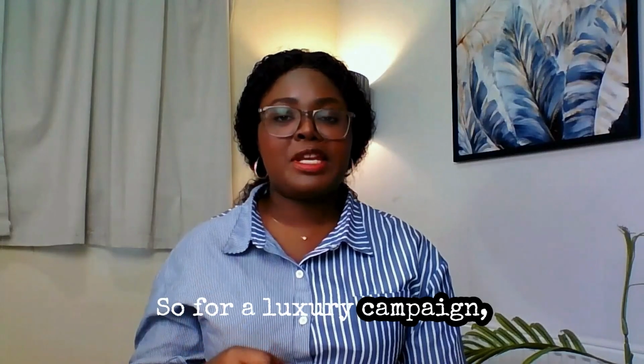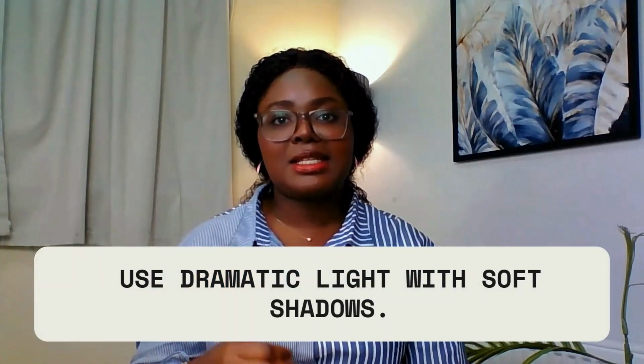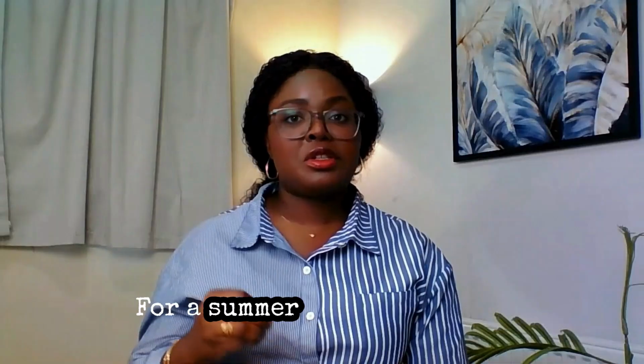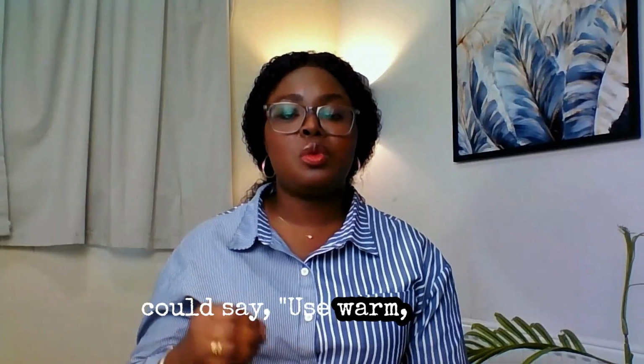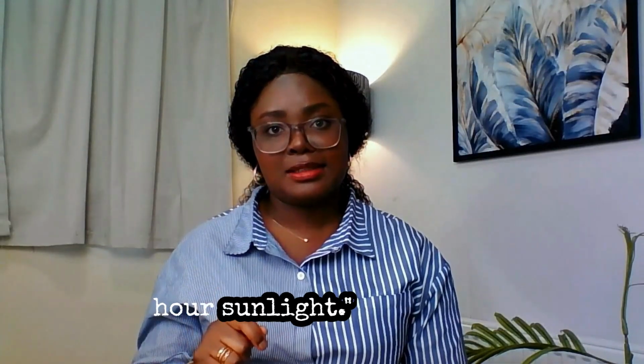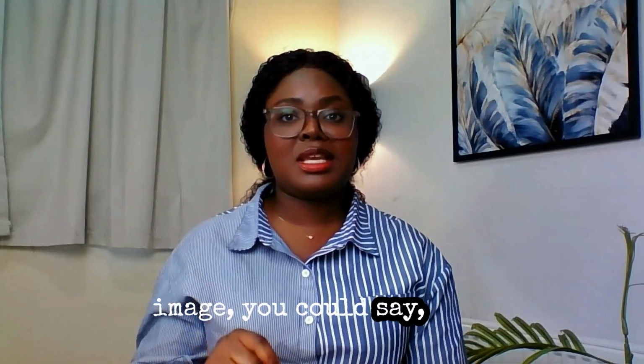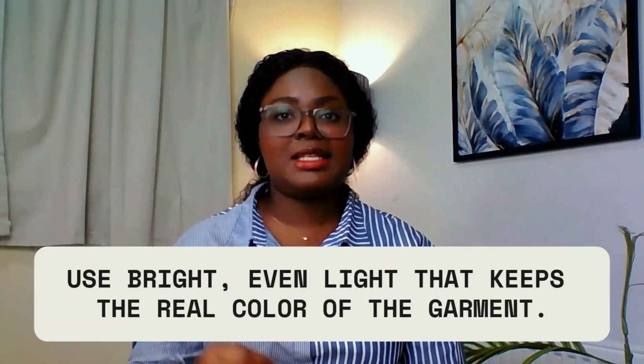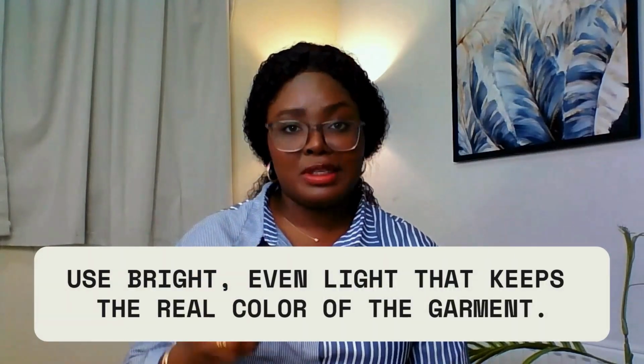Lighting can also create a mood. So for a luxury campaign, you could say use dramatic light with soft shadows. For a summer collection, you could say use warm golden hour sunlight. For product image, you could say use bright, even light that keeps the real color of the garment.